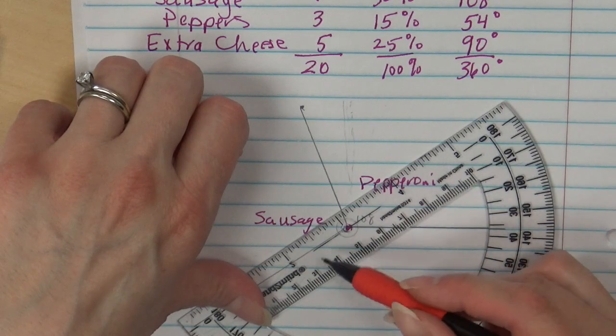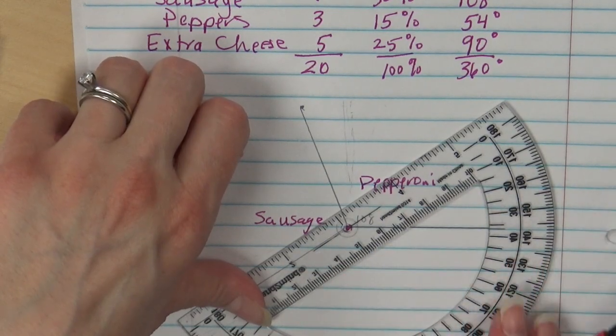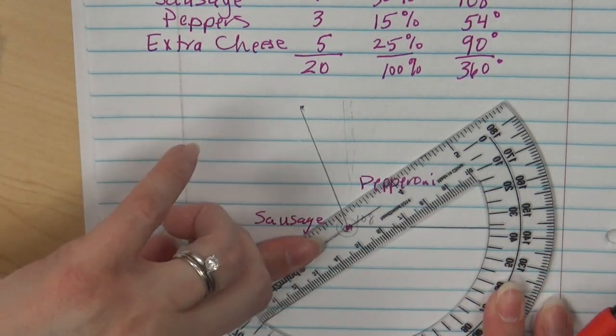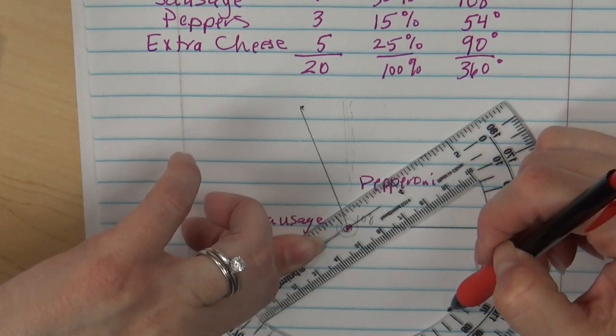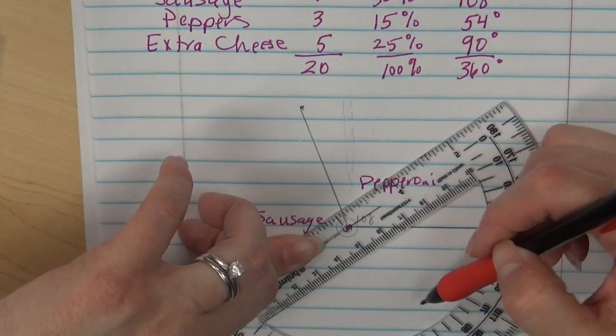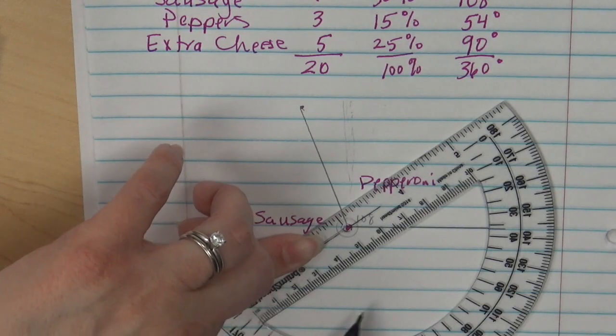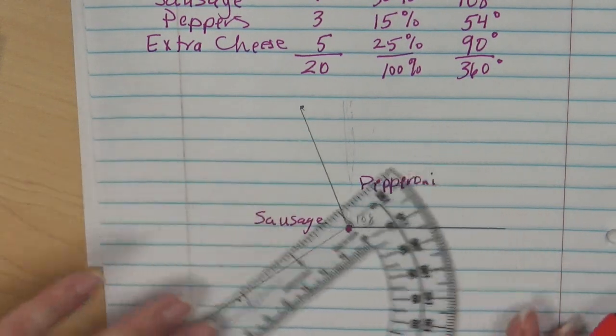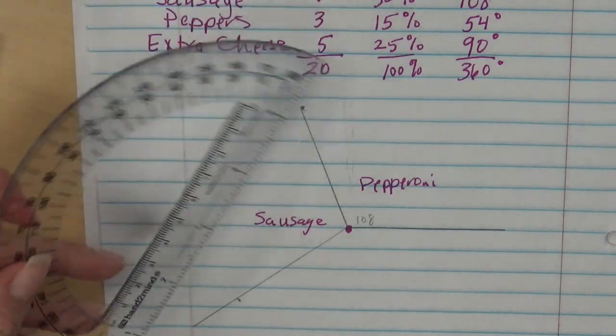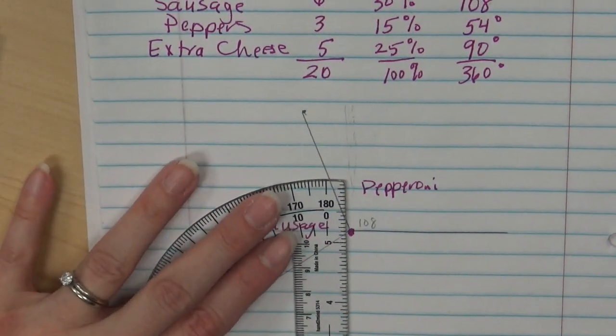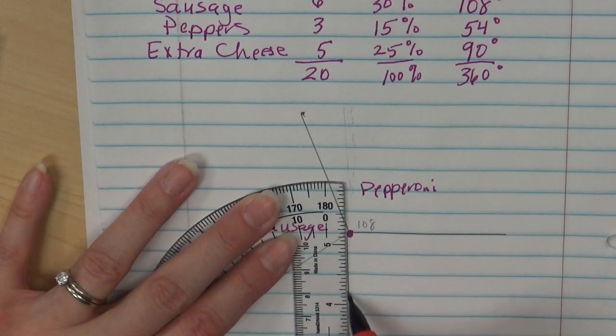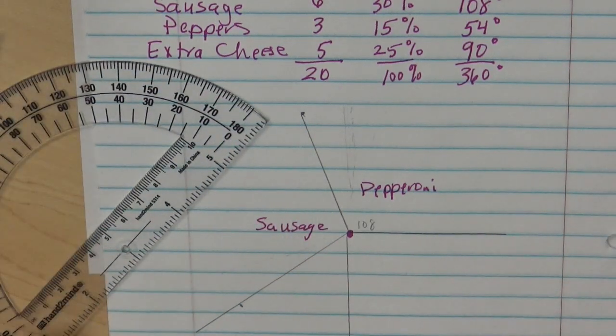Okay, does that make sense? Well, 54 is definitely smaller than 90, and if I started on this side, my 90-degree angle would have been all the way over here. So it's good that I'm not that far over. This should be an acute angle, and it is. So we'll connect those dots. And that one is peppers.